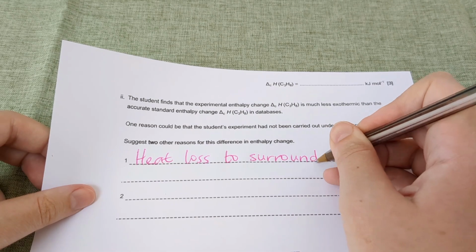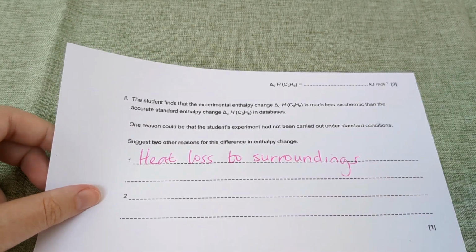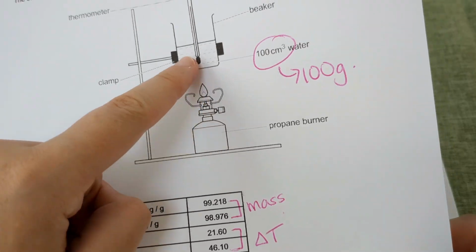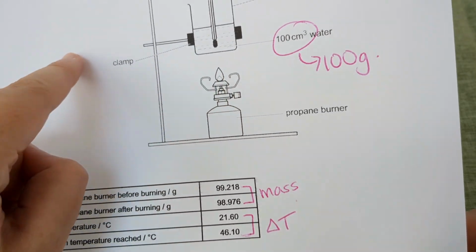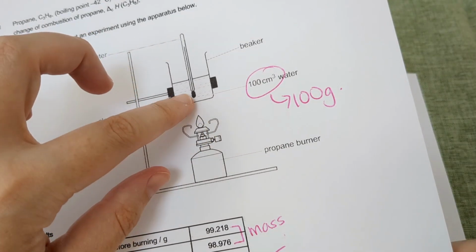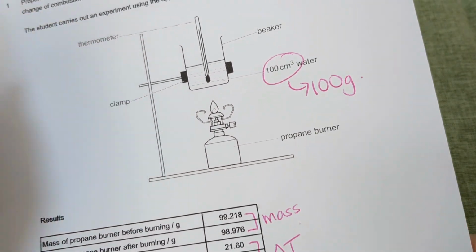Because not all the heat given out by this will go into the water. Some of it will escape to the surroundings. And even the heat that does go here, some will escape as well.